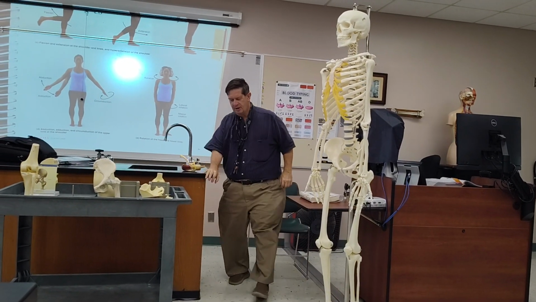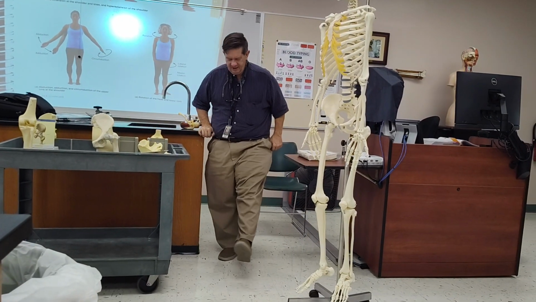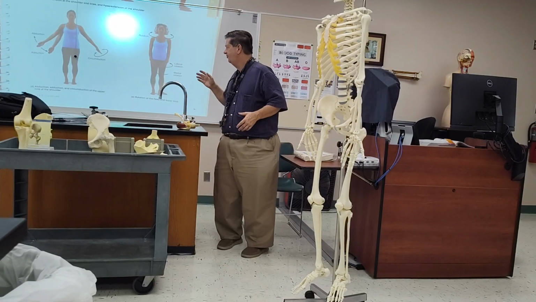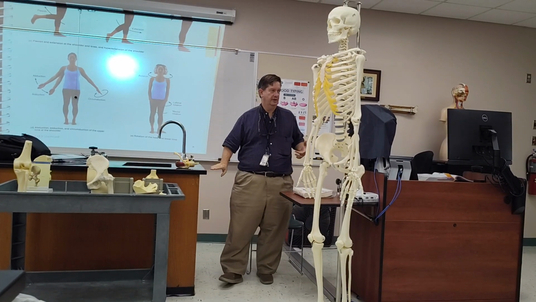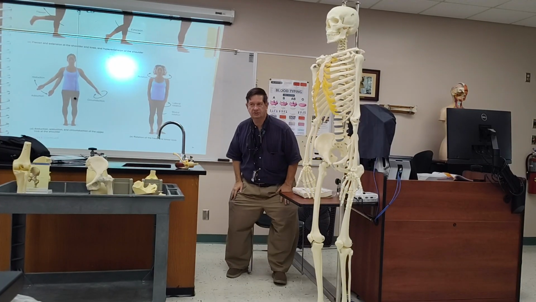Circumduction, if you can make a circle with the end of a limb, that's circumduction. And that is usually a ball and socket joint. So shoulder can do circumduction, hip can do circumduction.